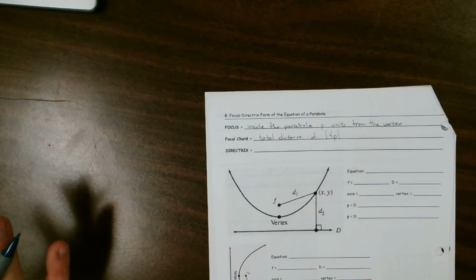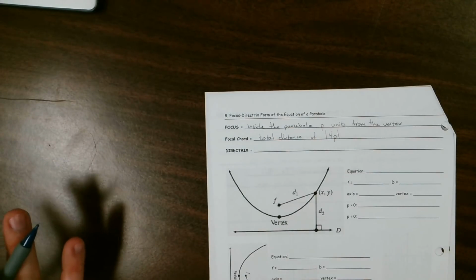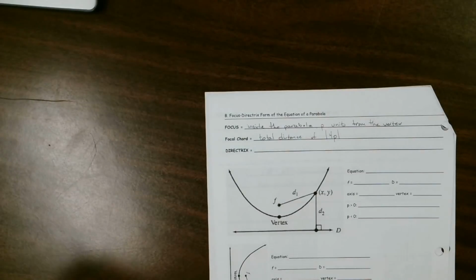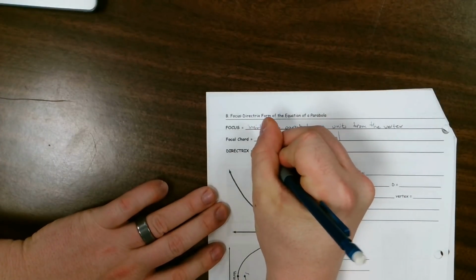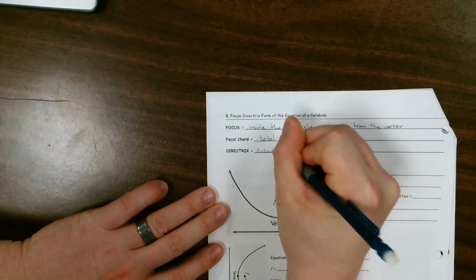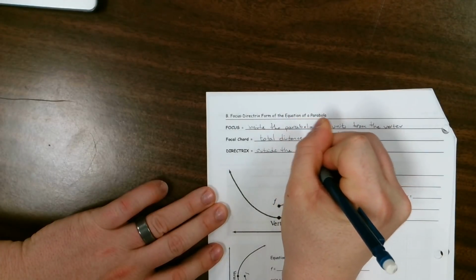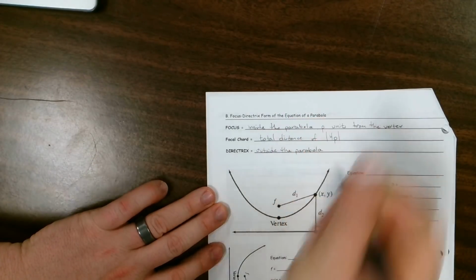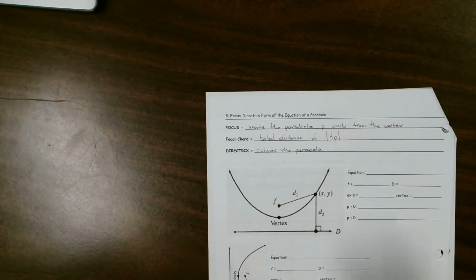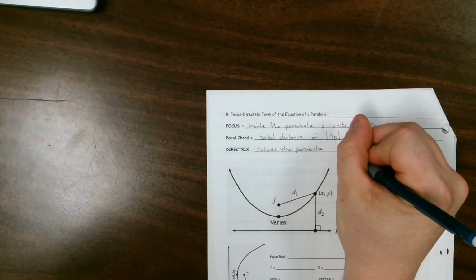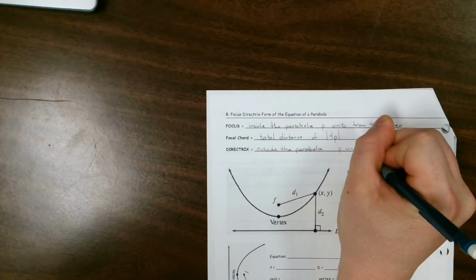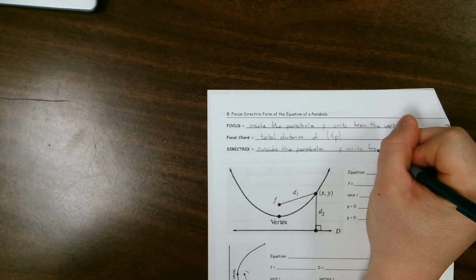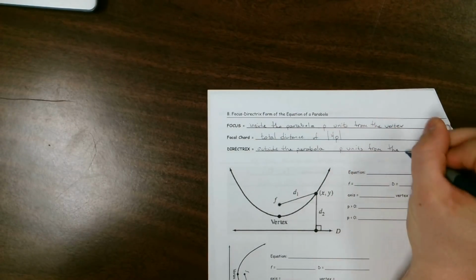Last thing that you need to understand, a word that you need to know before we talk about the definition of a parabola, is what a directrix is. The directrix is always going to be outside of the parabola, and it's going to be p units from the vertex.